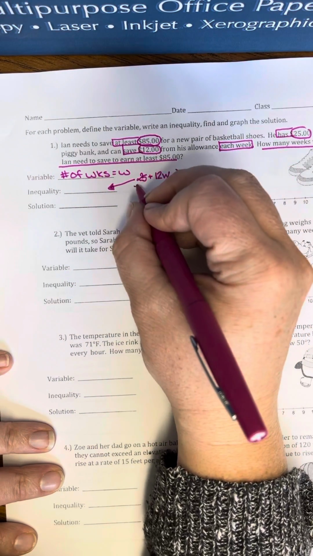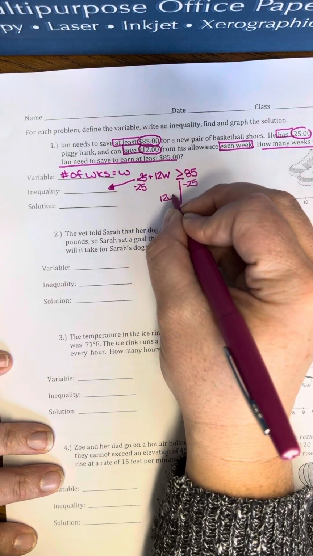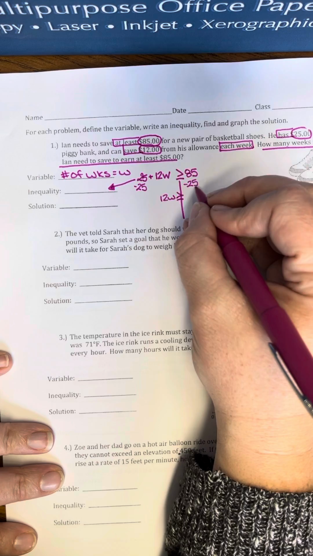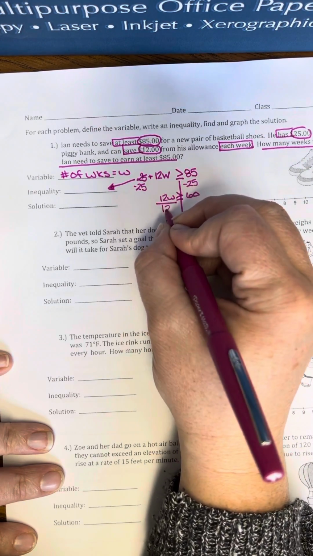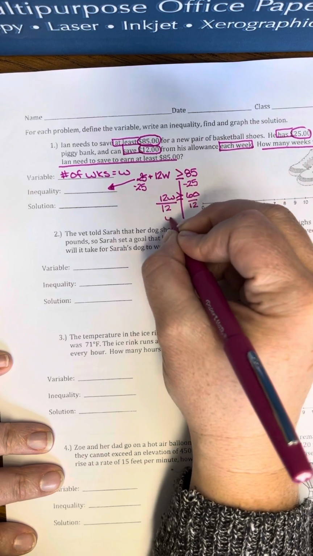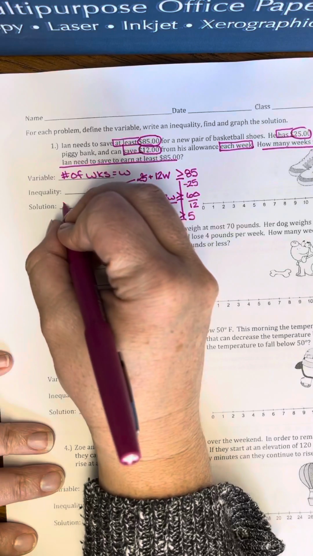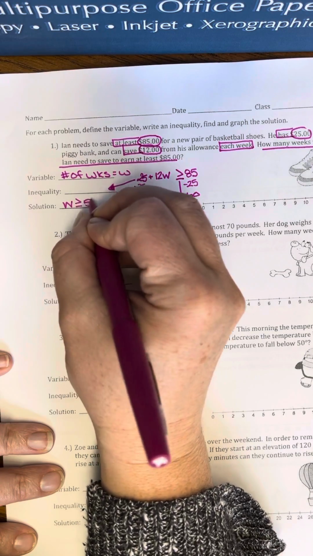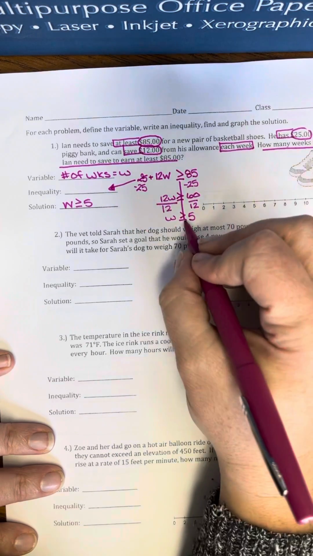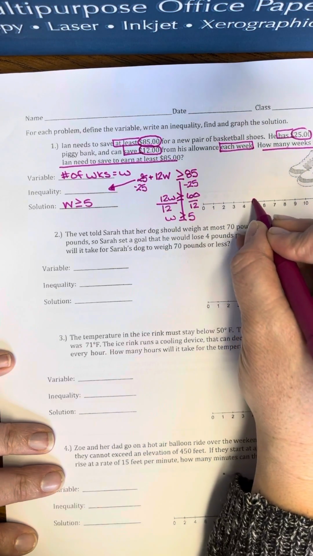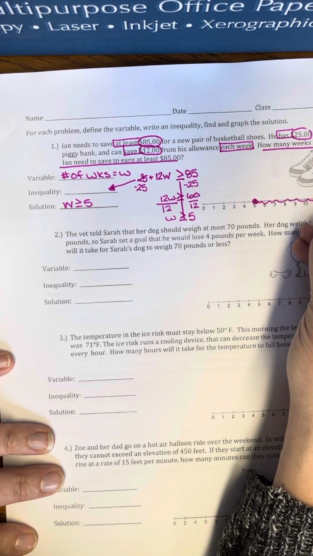And we're going to solve by subtracting 25 from both sides. Okay, 85 minus 25 gives us 60. And then to undo our multiplication, we divide by 12. W is going to be greater than or equal to 5 weeks. Okay, so that means it's going to take him at least 5 weeks. It could be more than 5 weeks. Because it's equal to, we could be exactly 5 weeks, or he could take longer and save more money.